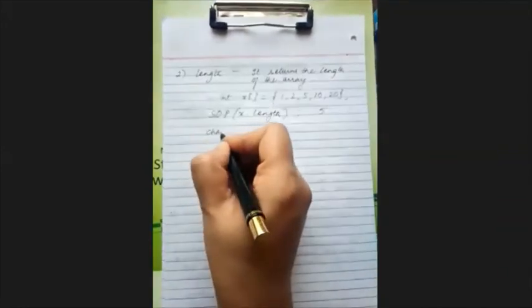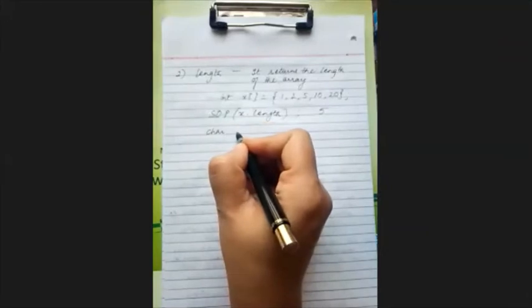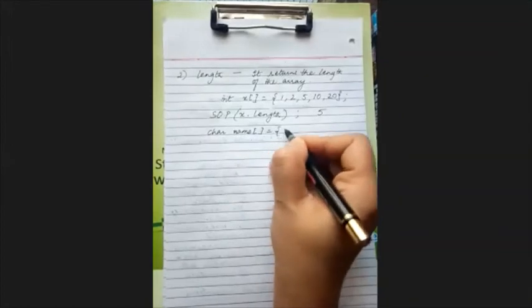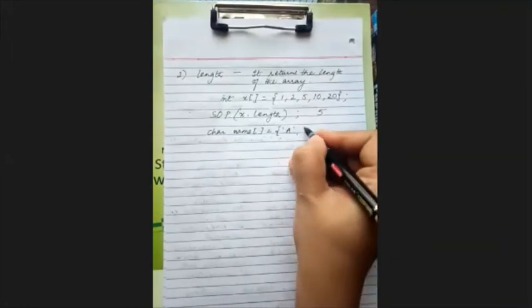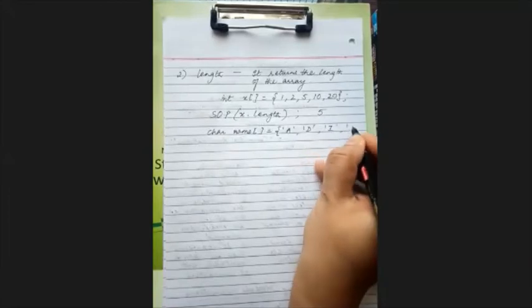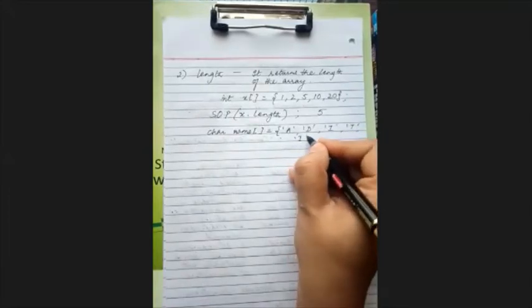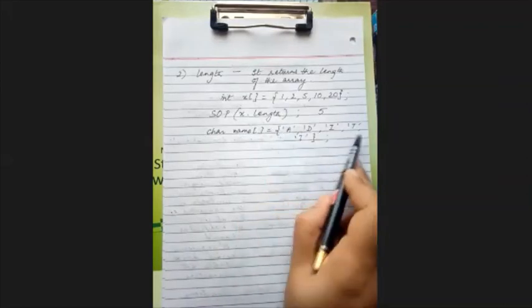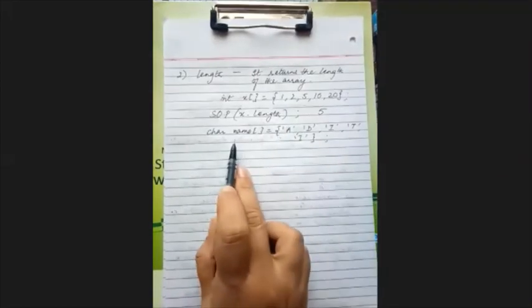अगर कोई character array है, char name equals A D I T I. What will it print? 5 characters are being stored in this array.